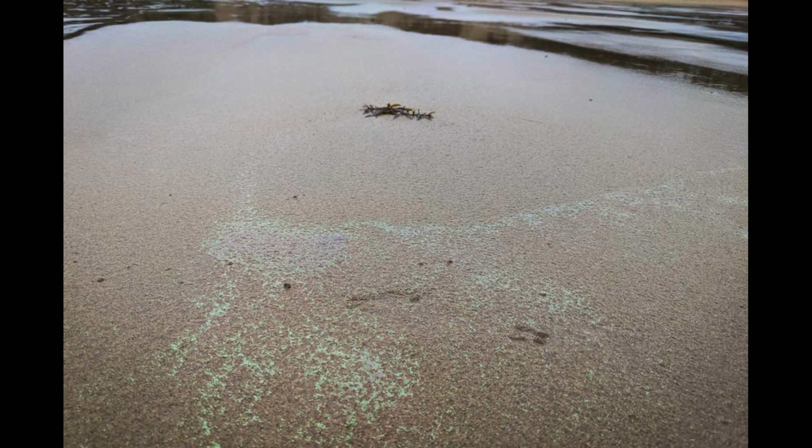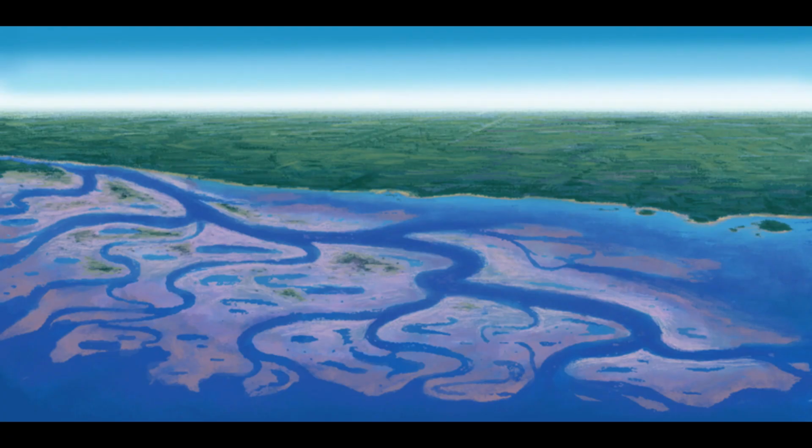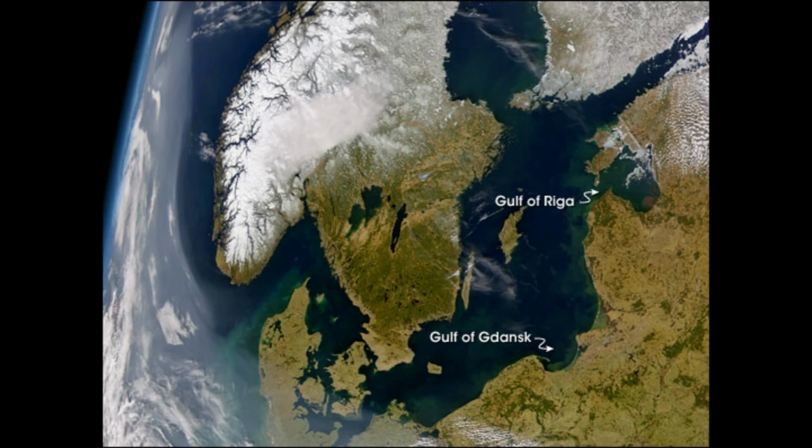When this happens, aerobic microorganisms will completely consume the oxygen in the water column as they decompose the algae. This results in anoxia and leads to the formation of dead zones, where marine animals suffocate. Agricultural runoff has led to the formation of dead zones in places like the Mississippi River Delta and the Baltic Sea.